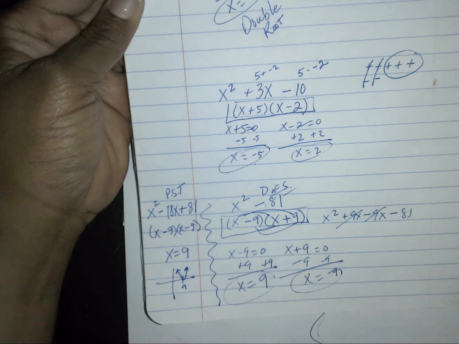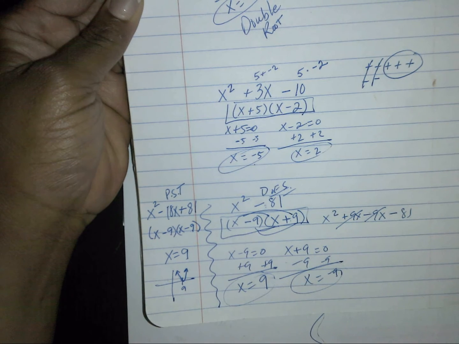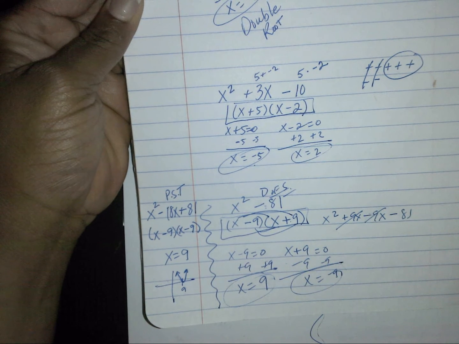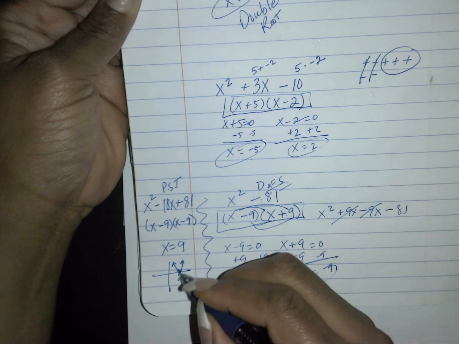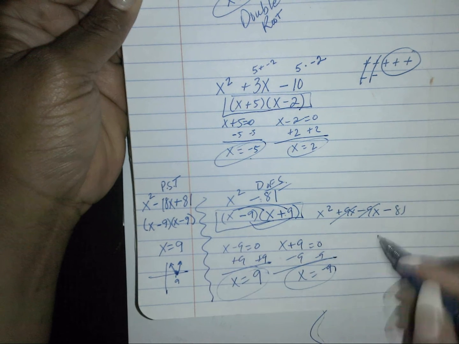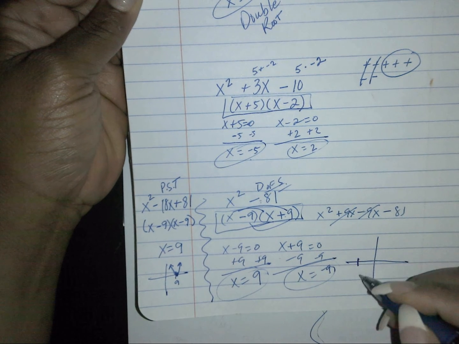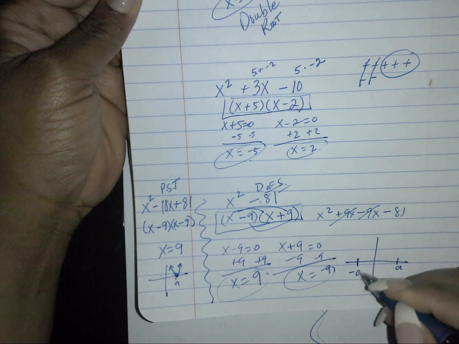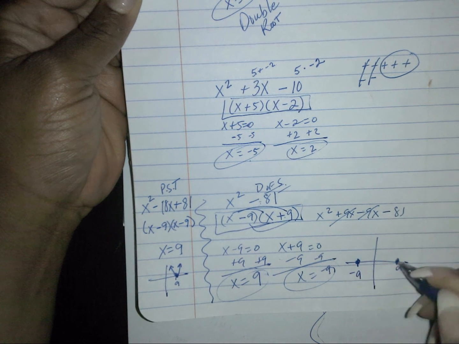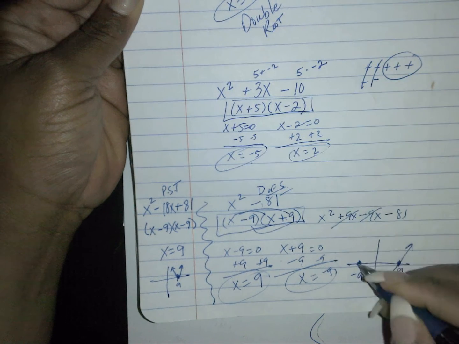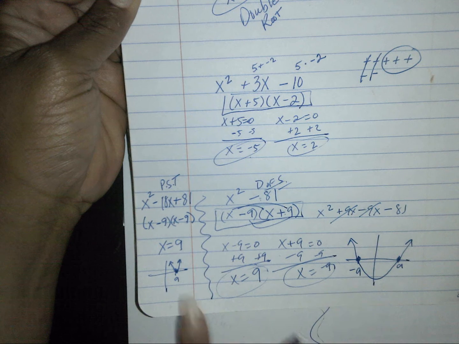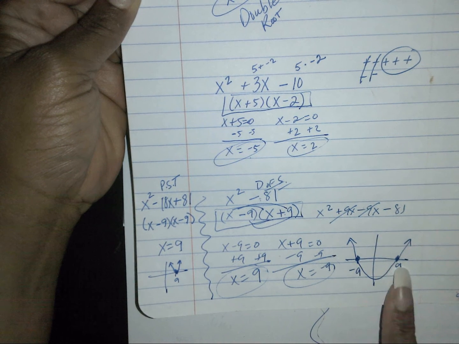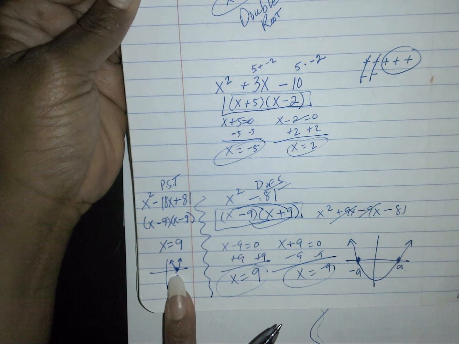x-axis. Whereas on this one, you see it's sitting at 9. On this one, they would cross at positive 9 and negative 9, pointing up. That's the difference between the two. It crosses at two different places. Here it sits at one place.